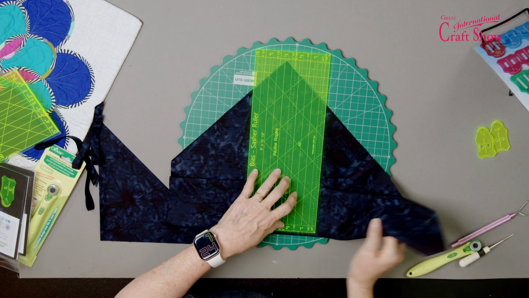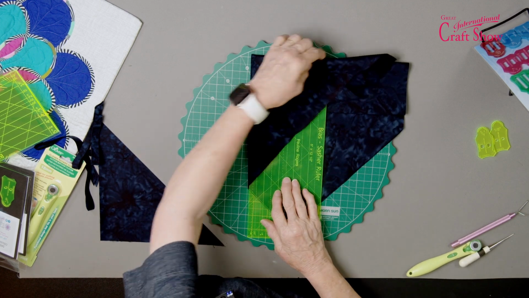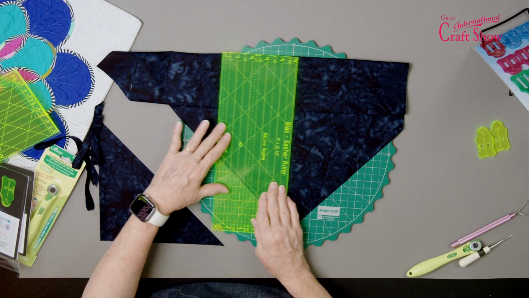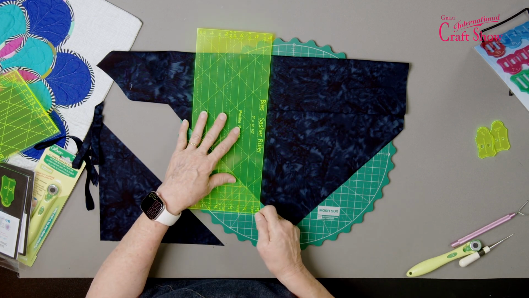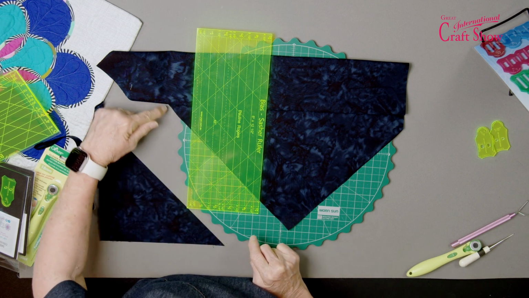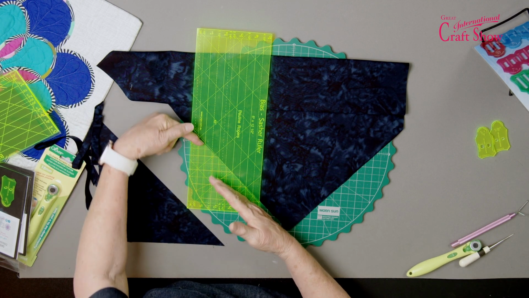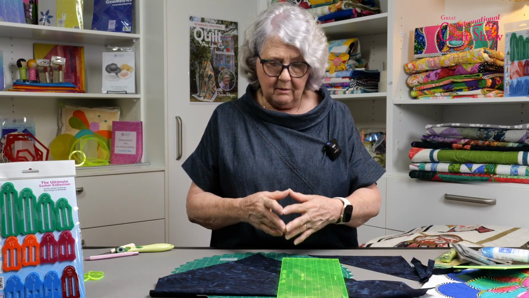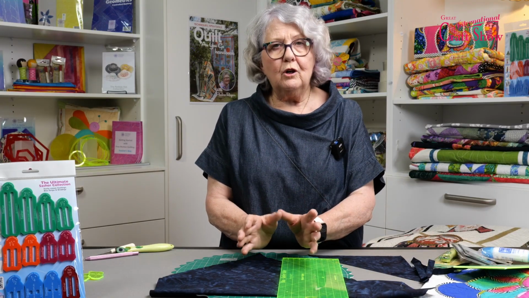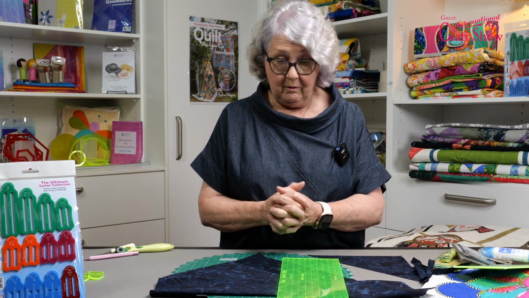But I would need to rotate the mat and keep working back this way so that I'm cutting on the right side of the fabric. So you just keep working with the straight edge on the 45-degree angle. And that's just a really good tip, I feel, that helps a lot of people get a really good result with making their bias, or cutting their bias, the right way.